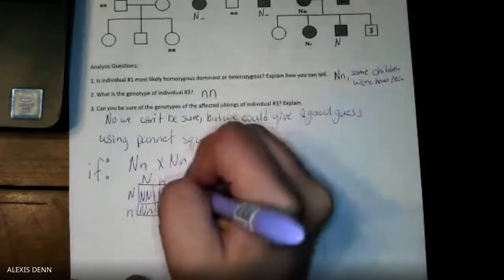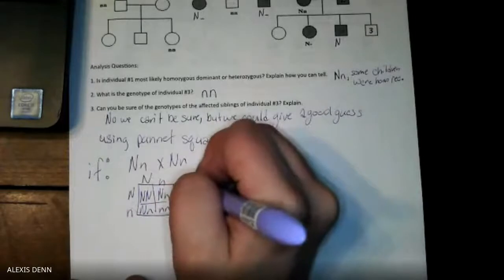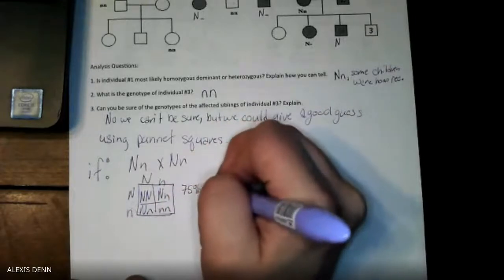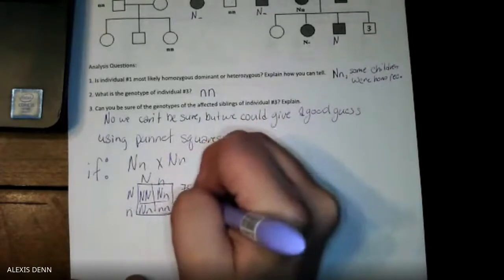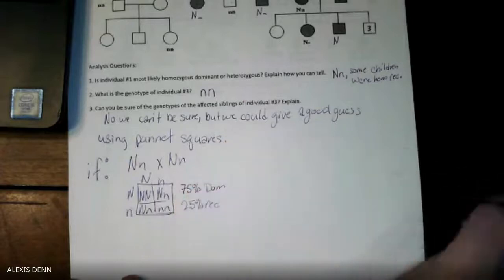You get a phenotypic ratio of 75% dominant, 25% recessive.